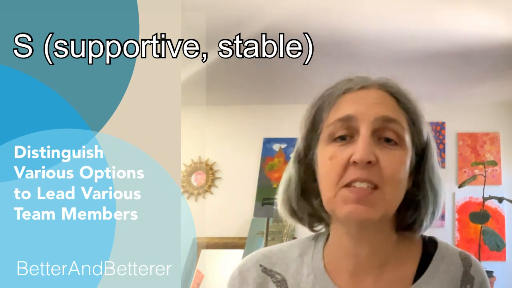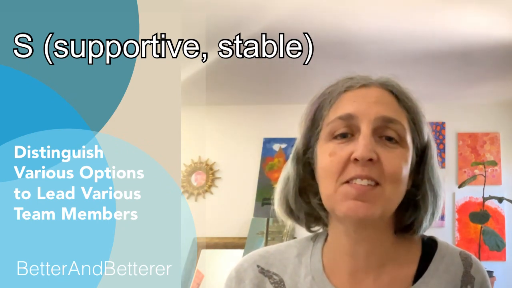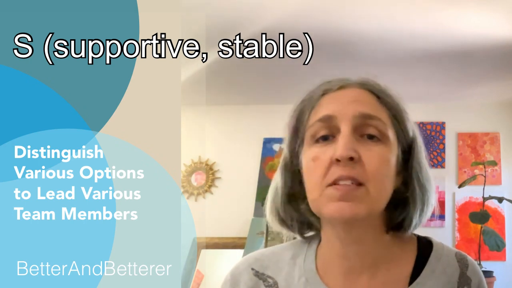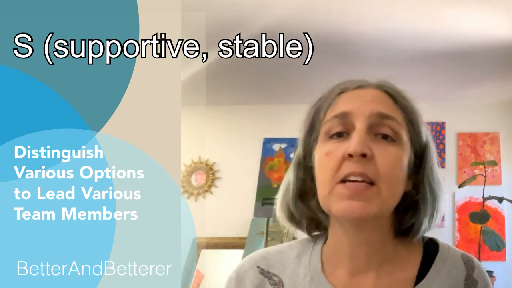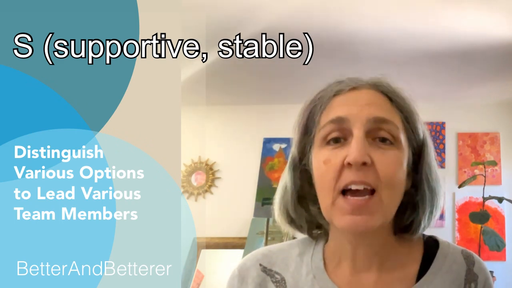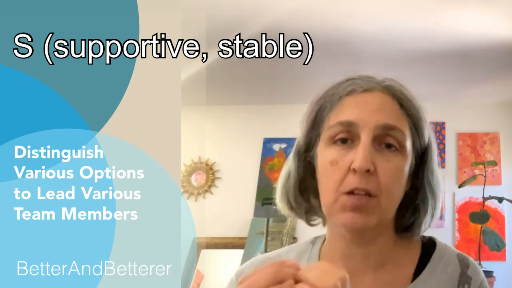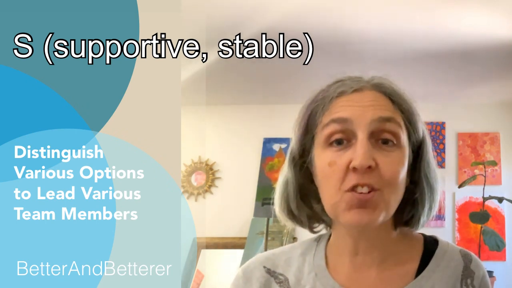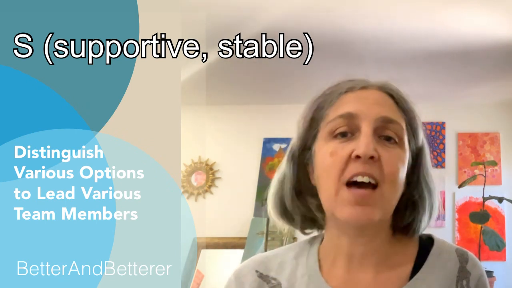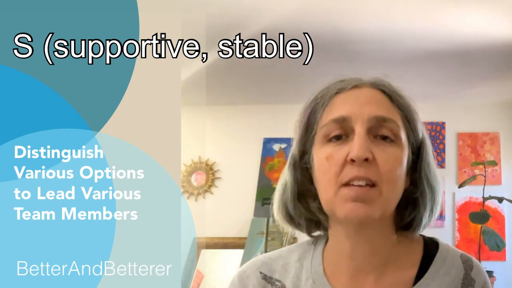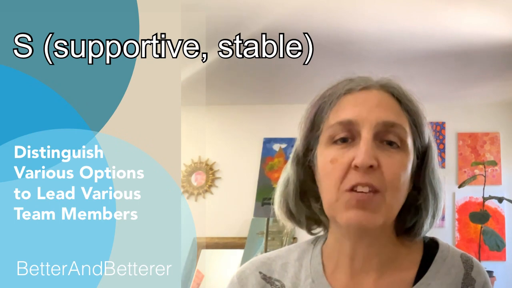So things to consider when leading your S's. This is the supportive, stable style. S's are loyal, sincere, supportive, even tempered. They seek harmony and they bring people together like glue. They love stability and systems. These are your good listeners. If they could ask only one question, it would be how, especially in the sense of seeking cooperation.